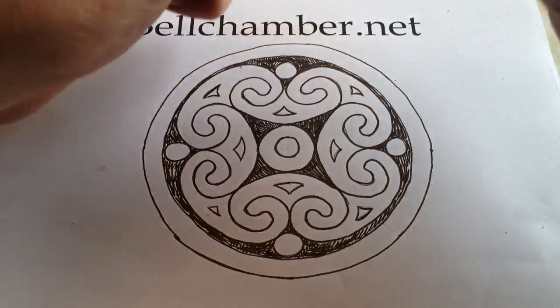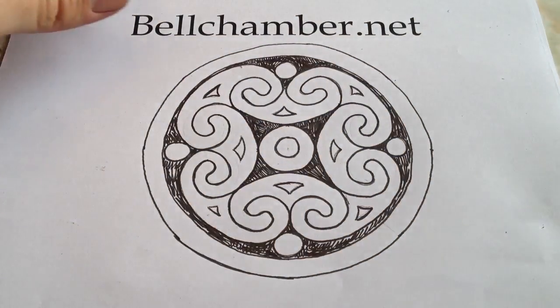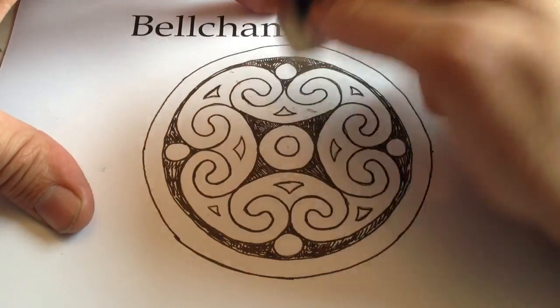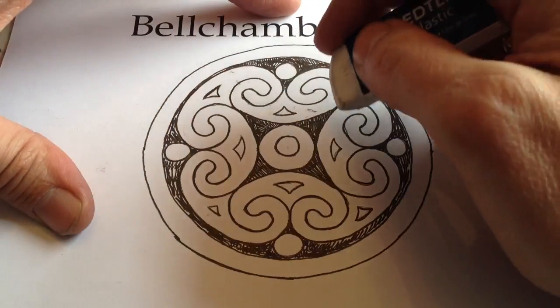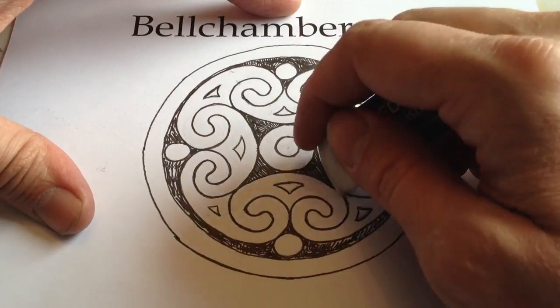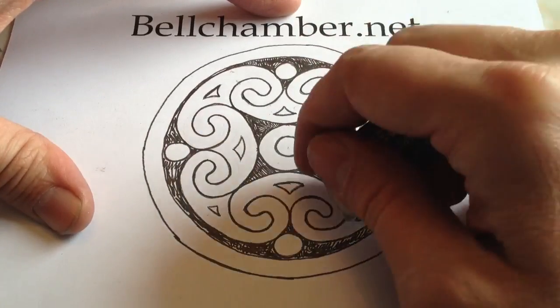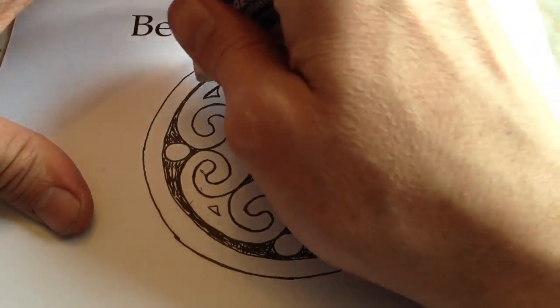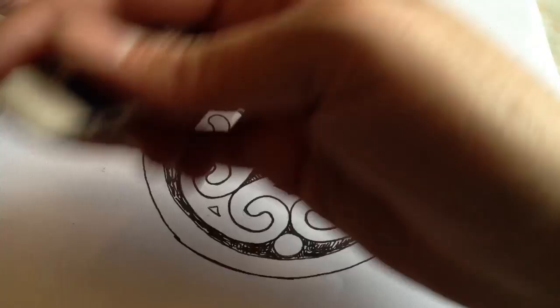Great. Now, take your eraser. Just see if you can erase any other pencil marks that are left on your sketch here. Awesome.